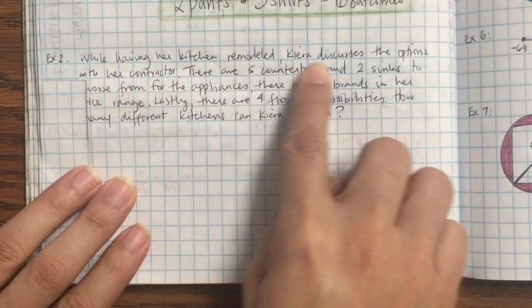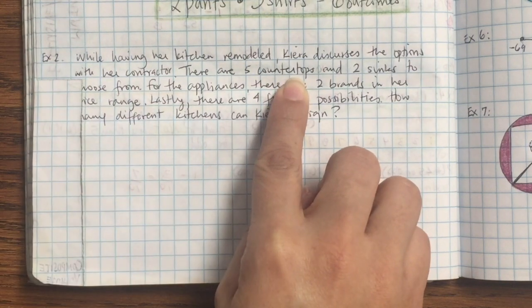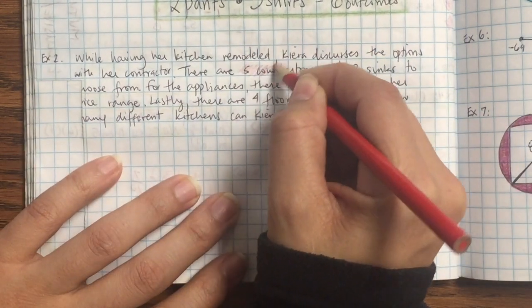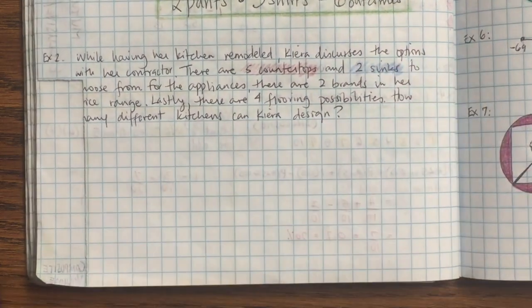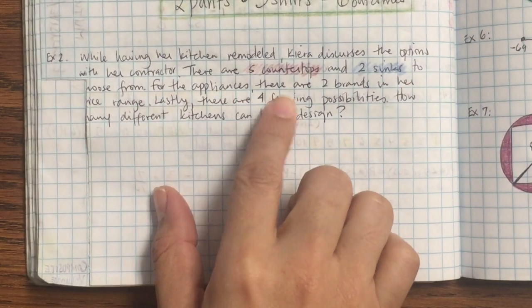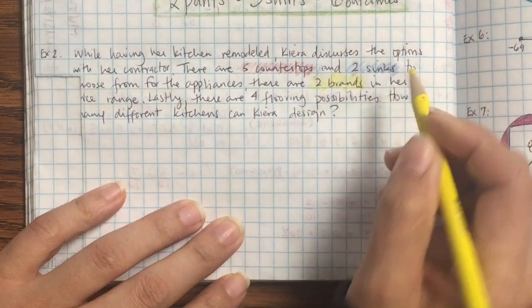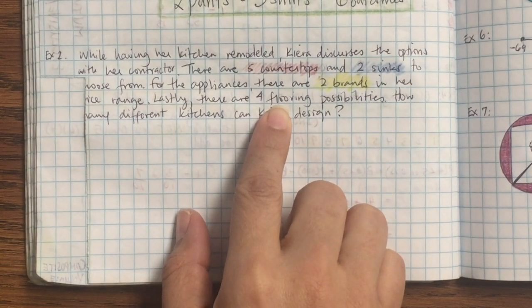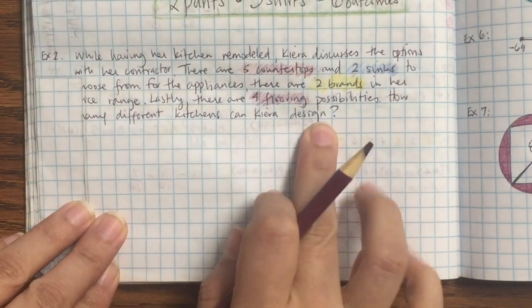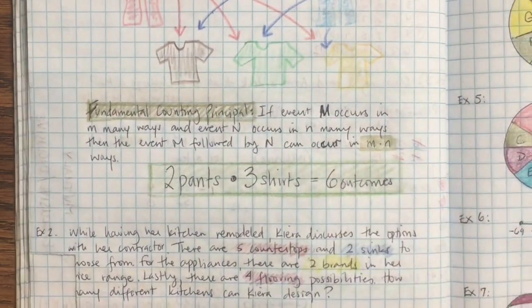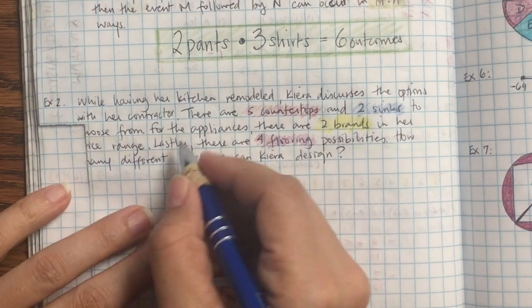While having a kitchen remodel, Kiera discusses options with the contractor. There are 5 countertops, so I'm going to go ahead and color things in as I go. 2 sinks to choose from. From the appliances, there are 2 brands in her price range. Lastly, there are 4 flooring possibilities. How many different kitchens can Kiera design? So remember, all you have to do is multiply all the different options that you have to get your total.